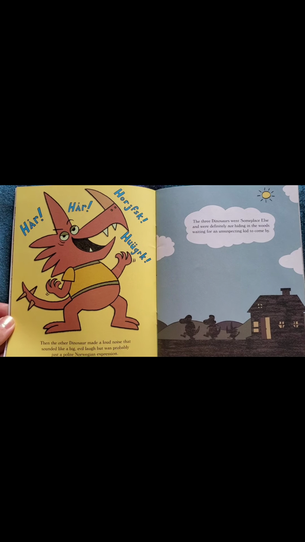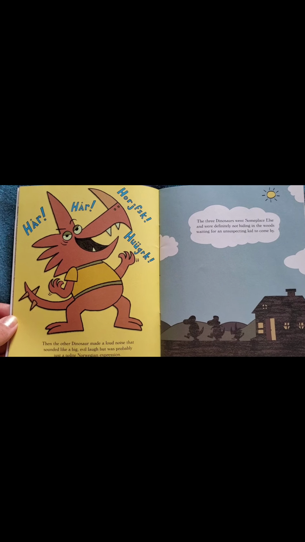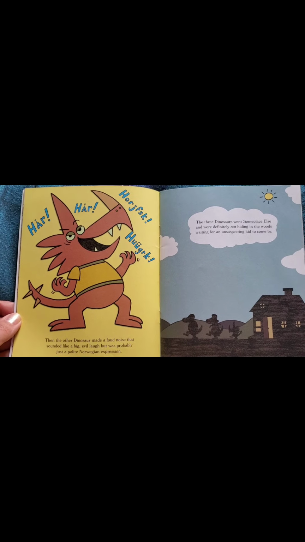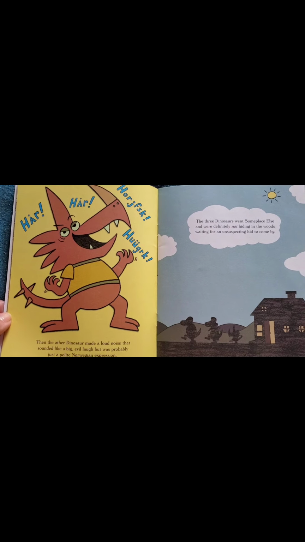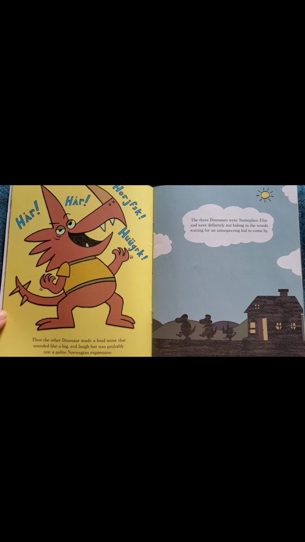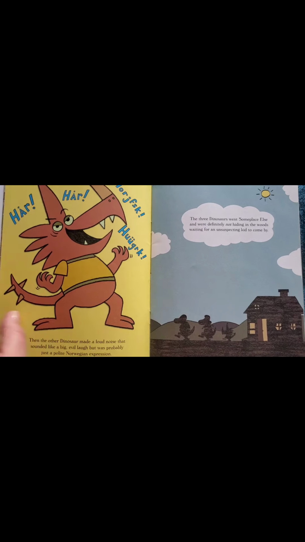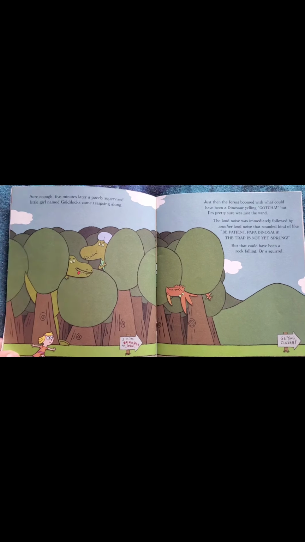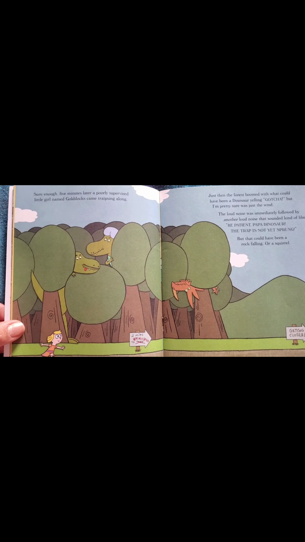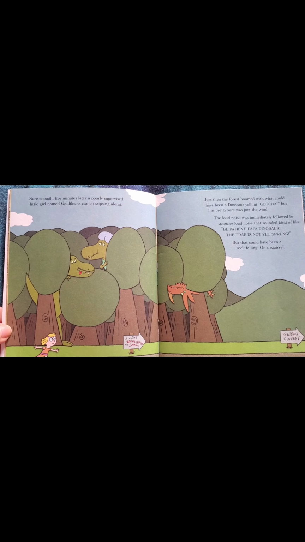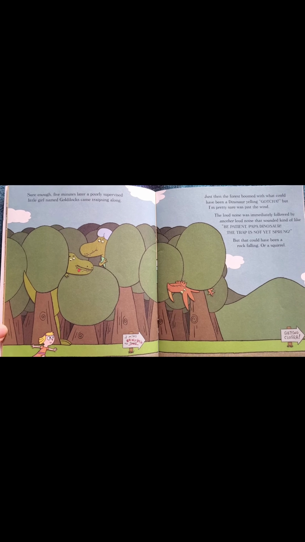"Har, har, har." Then the other dinosaur made a loud noise that sounded like a big evil laugh, but was probably just a polite Norwegian expression. The three dinosaurs went someplace else and were definitely not hiding in the woods waiting for an unsuspecting kid to come by. Looks like they are hiding. Sure enough, 5 minutes later, a poorly supervised little girl named Goldilocks came trapezing along.